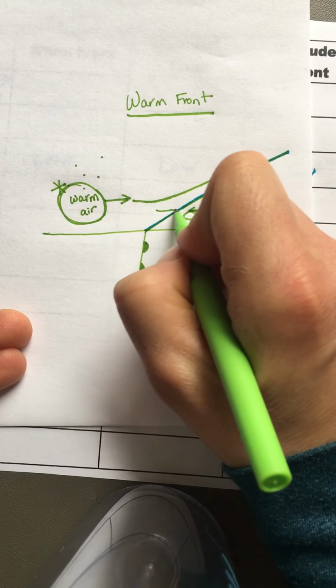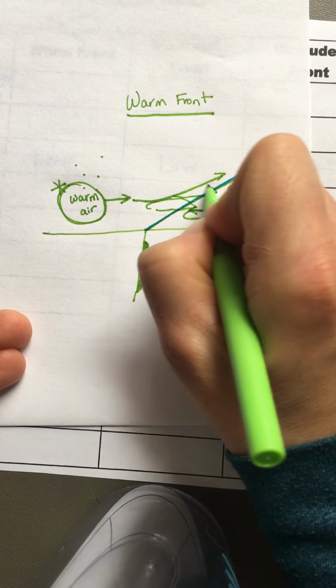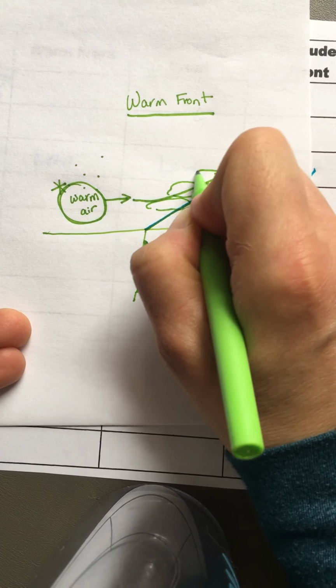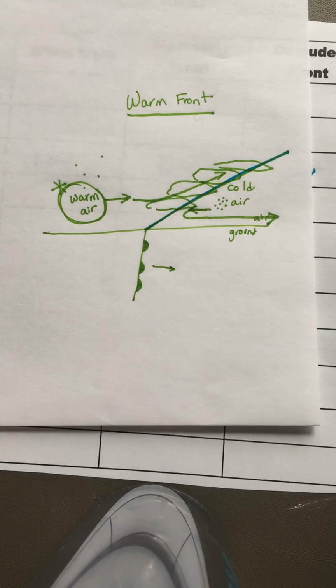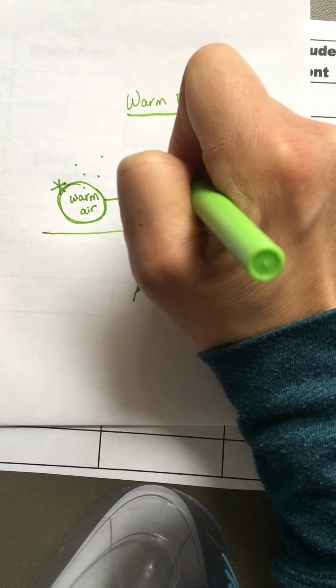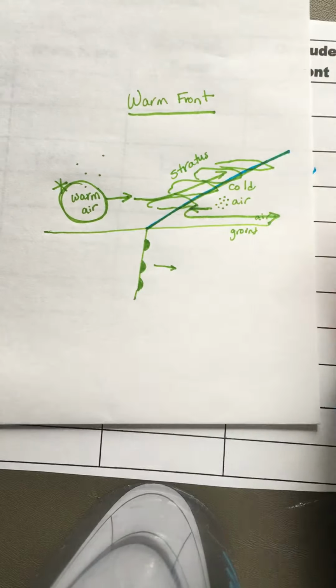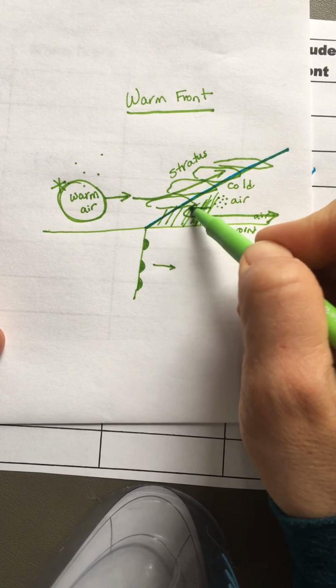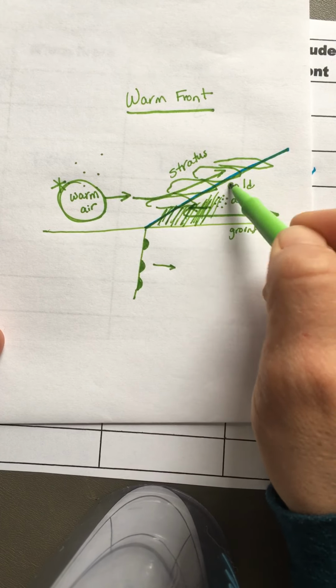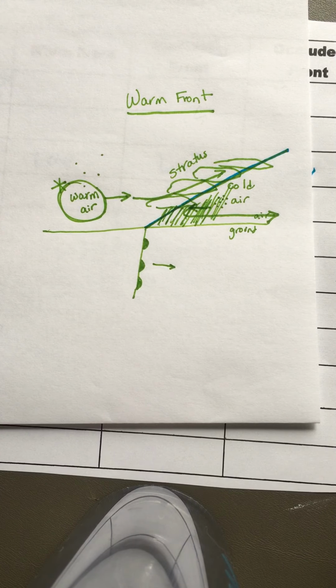And what actually happens is we get a large layer of stratus clouds right along this front. All right. So the clouds are called stratus clouds. They're a lower cloud. Take a look at what's going to happen at this front. Now, what's significant about this?